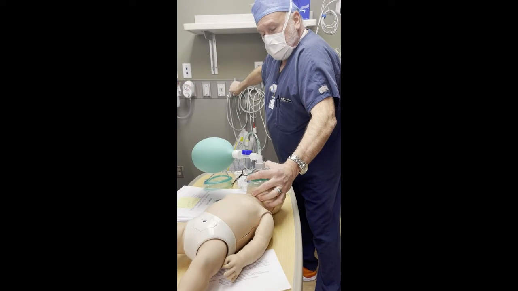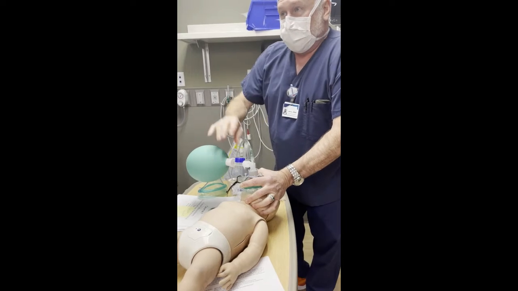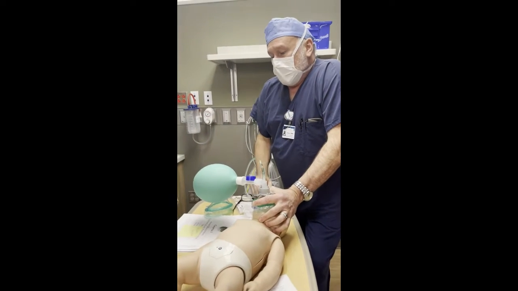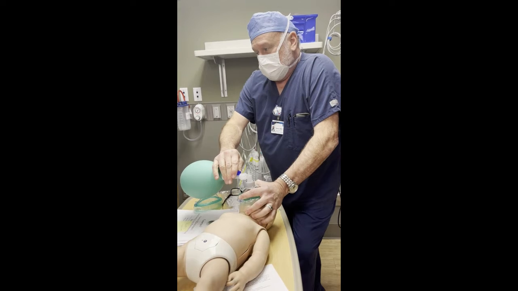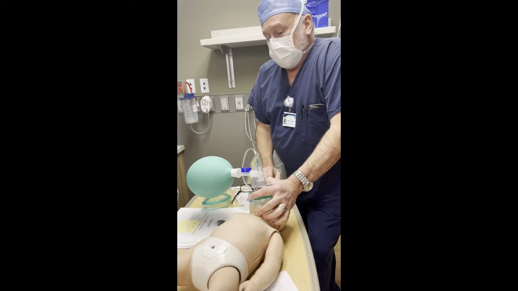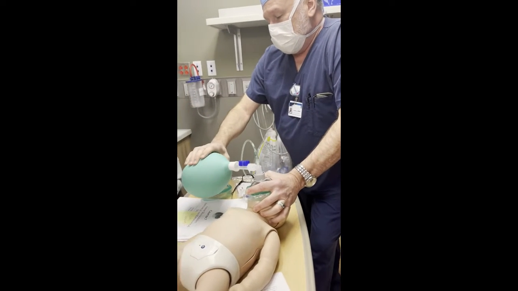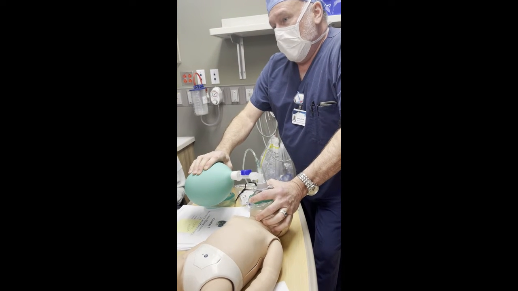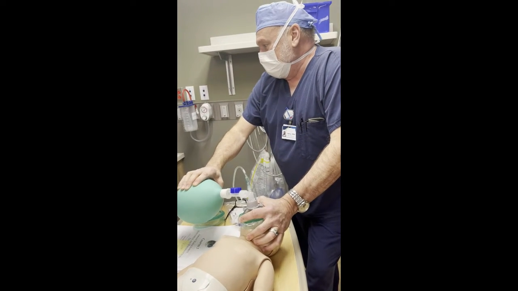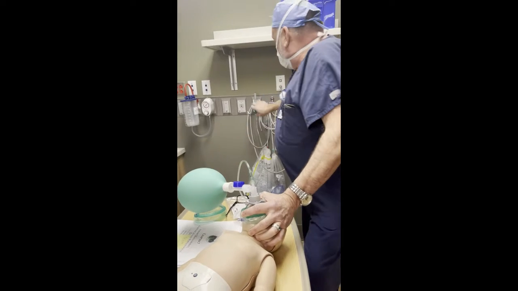So if this is a regular Ambu bag, you don't have a valve, how could you use this to break a laryngospasm? Because when it has a valve, you can change the pressure here, right? So if you don't have a valve, just by squeezing this bag a little bit, you're putting pressure on the cords, and that'll break the laryngeal spasm.